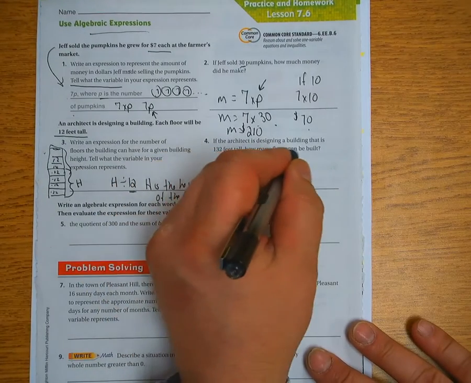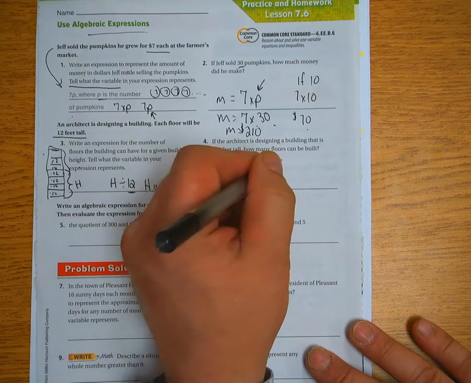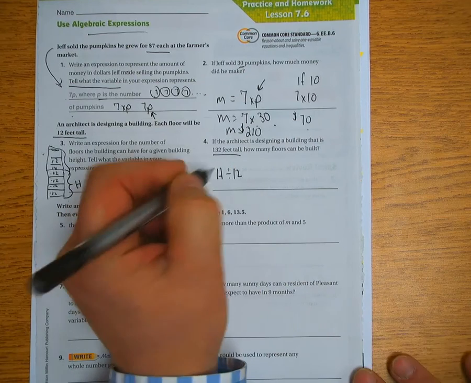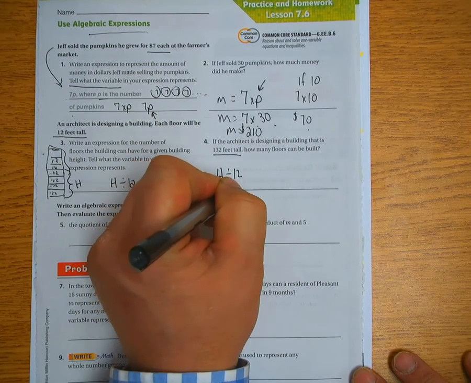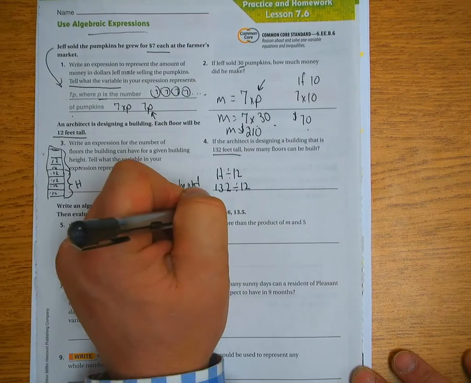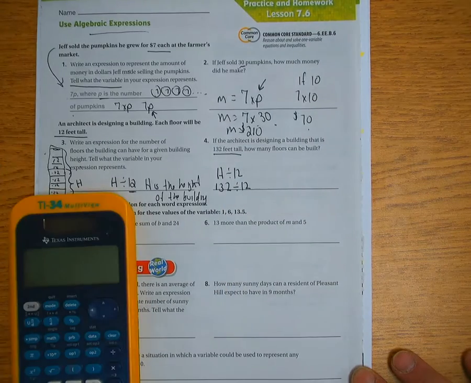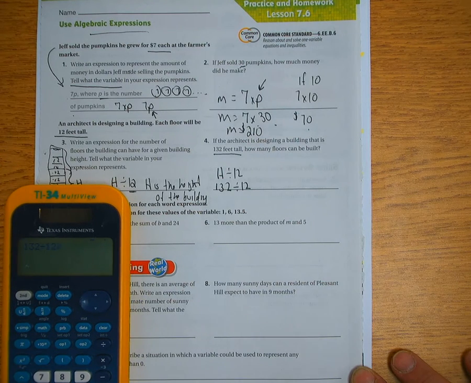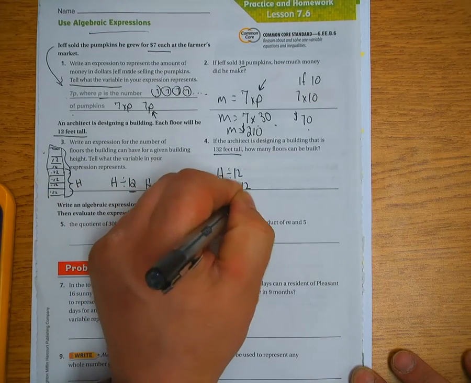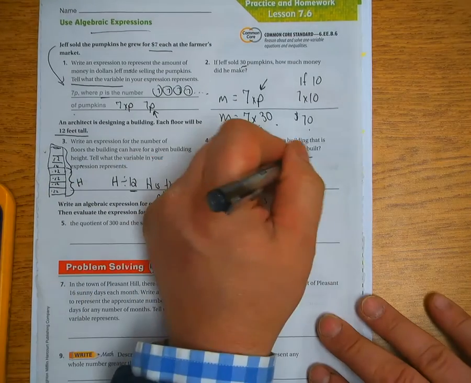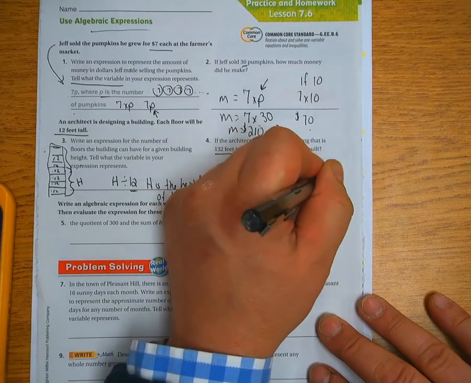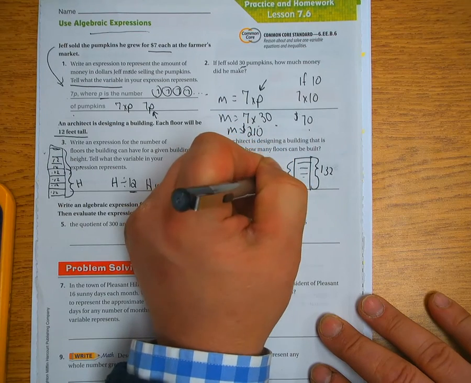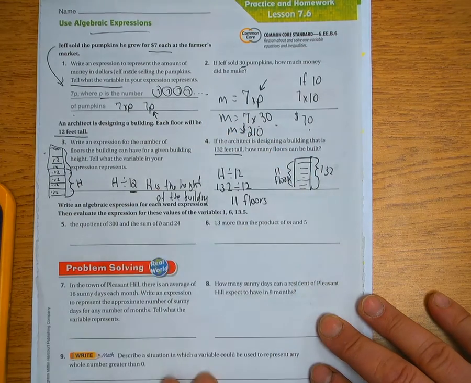So if an architect is designing a building that is 132 feet tall, how many floors can he build? So it was H divided by 12. I'm going to substitute in 132 divided by 12. That's going to tell me how many floors there are. And 132 divided by 12, you probably should know that. It's a basic fact up into the 11s. So there would be 11 floors. If we had a building that's 132 feet tall, I'm going to divide it up by 12s. I'm going to get 11 floors. 11 of these.